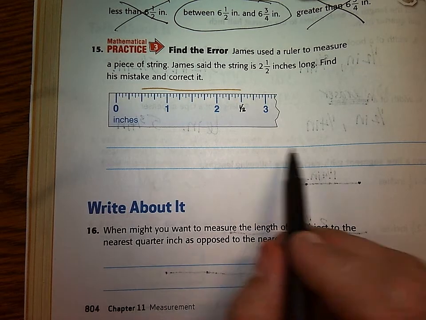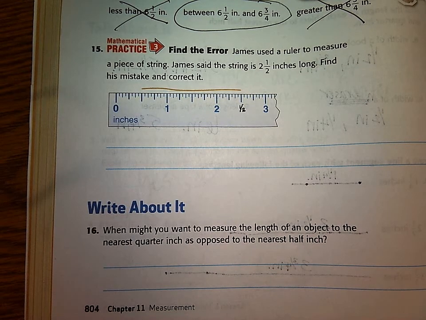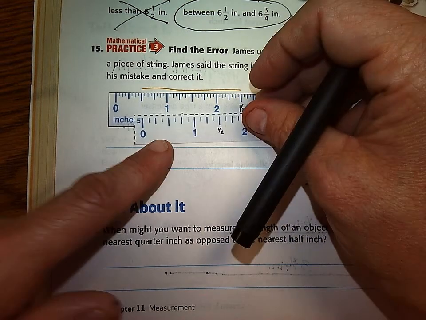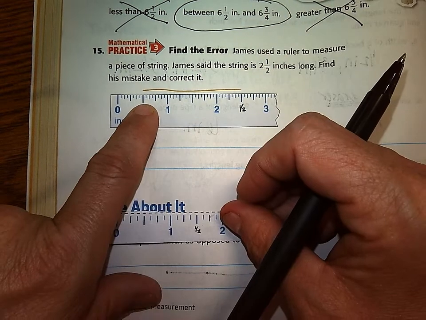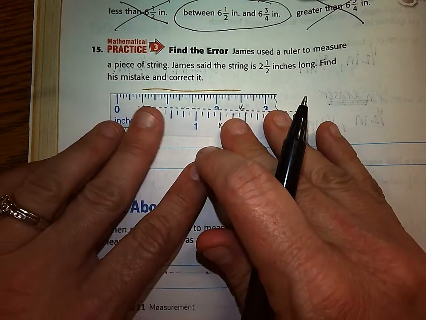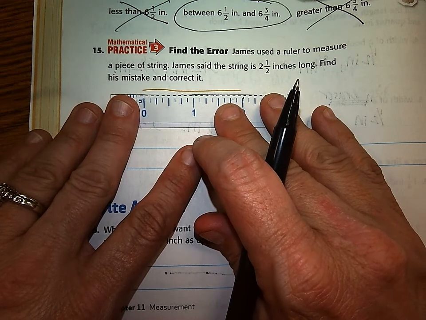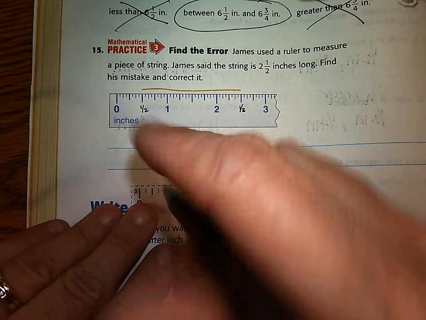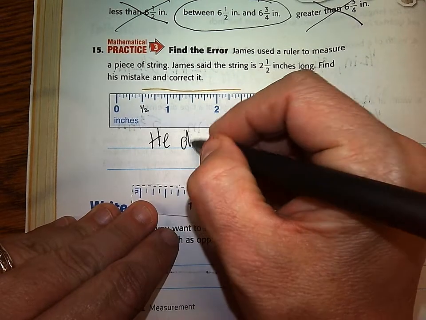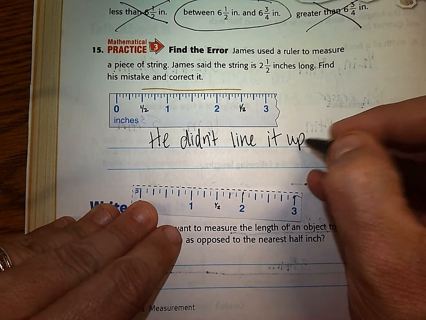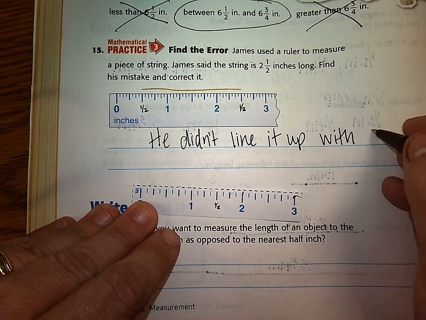Go ahead and put your guess on what he did wrong, and then come back and check your work. So pause here and come back and check your work. Okay, so what he did wrong, you guys, is he didn't line up the end of the string with 0. He lined it up with this 1/2 inch. So you see if we line it up with 0, it's actually a 2-inch long string. It's a 2-inch long string, not 2.5. So he didn't line it up with 0.